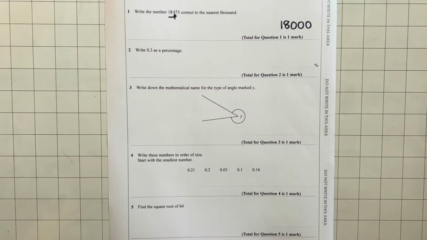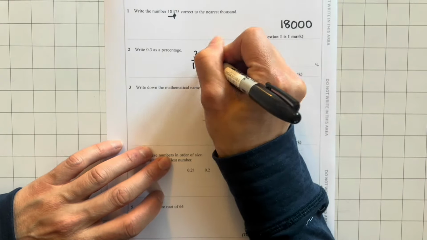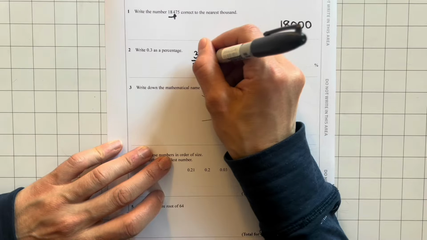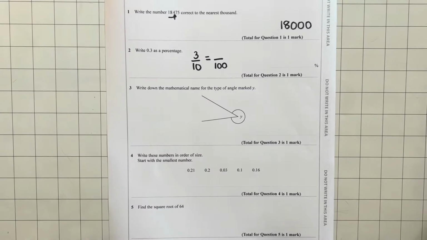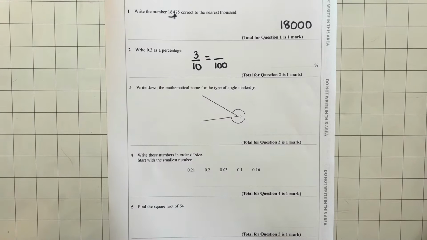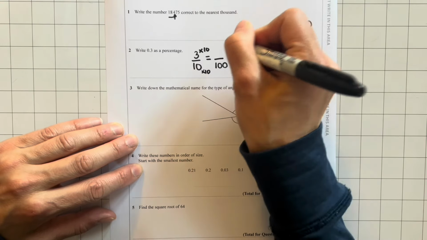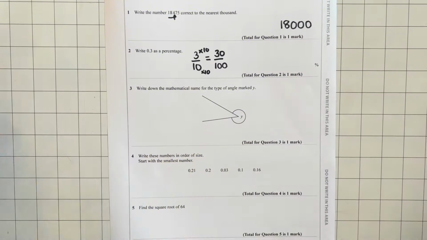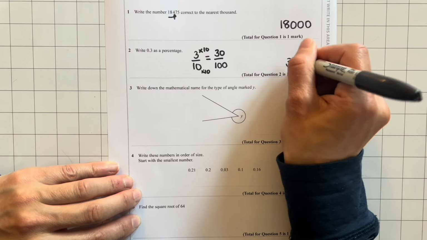Question 2 asks us to write 0.3 as a percentage. You may prefer converting to a fraction. If you do, you would get 3/10. And then you would need to find an equivalent fraction out of 100 to be able to easily convert to a percentage. So if you did that, we would times 10 top and bottom and find we've got 30 out of 100, which means 30%.